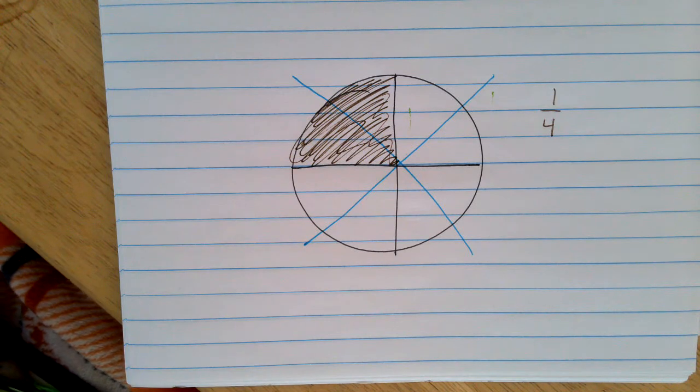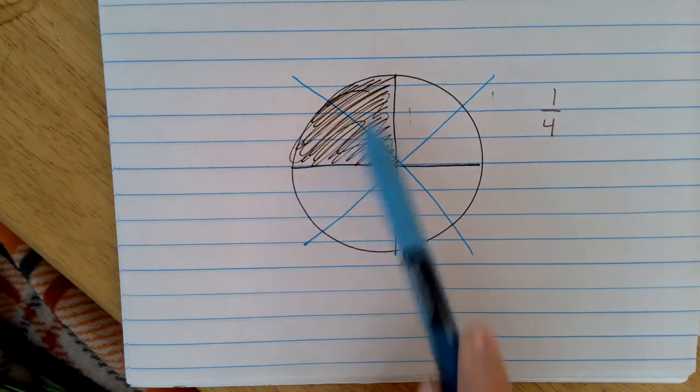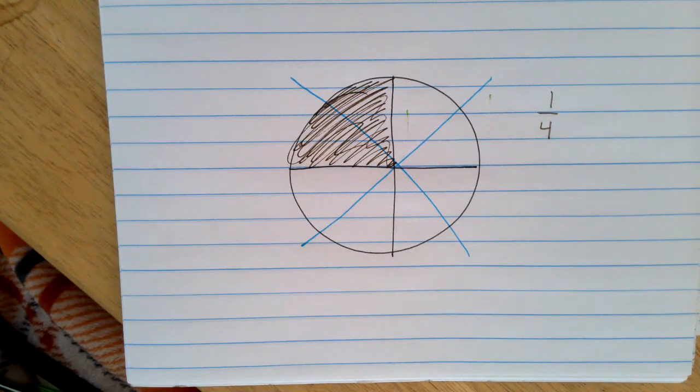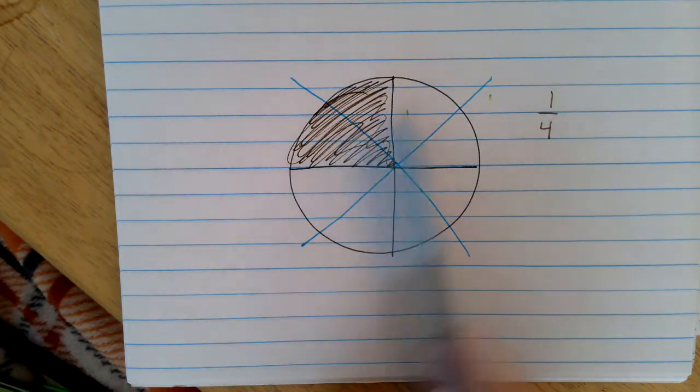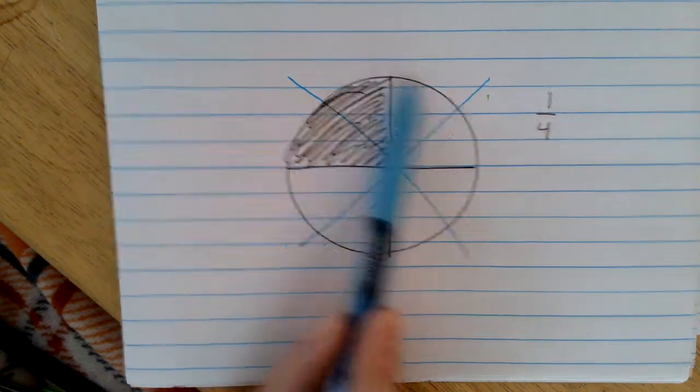Now, how many times as many parts are there now? So I had one part shaded, right? How many times as many parts do I have shaded? 2. I have 2 times as many parts.